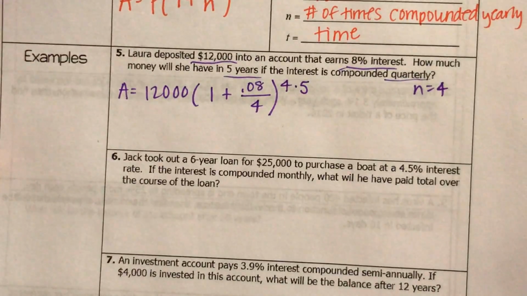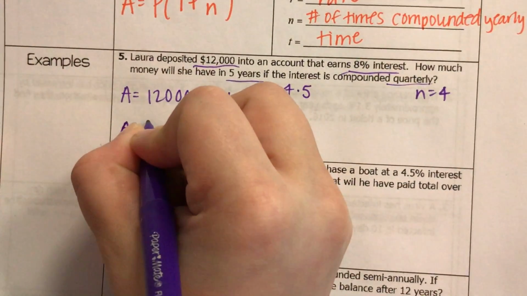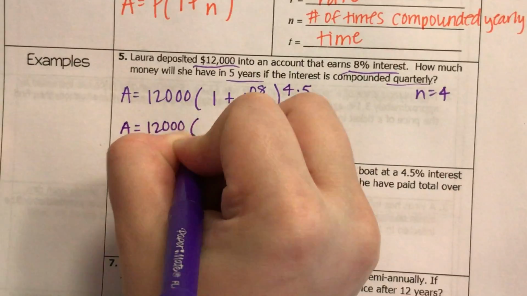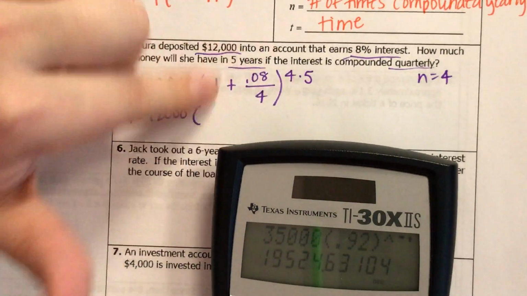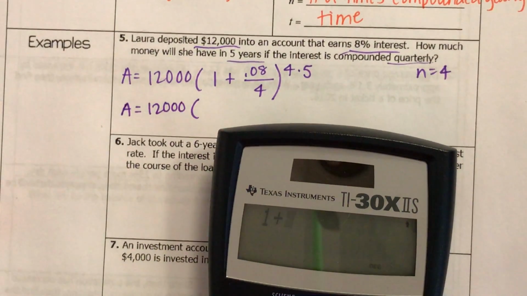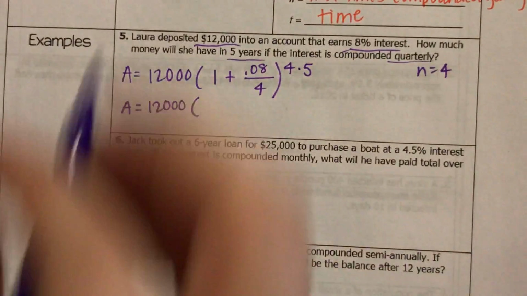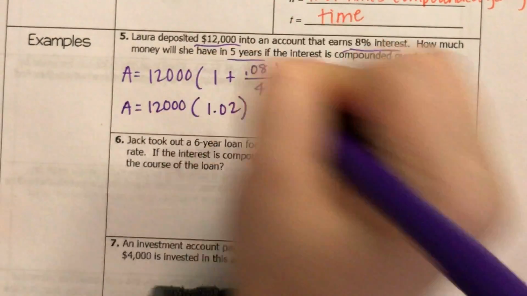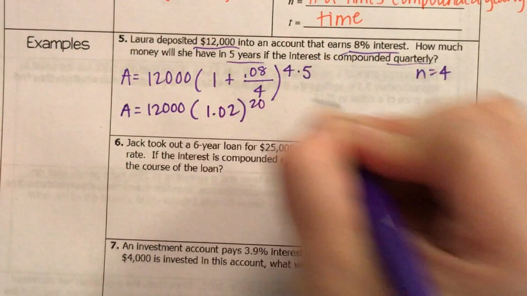Whew. Okay, let's see if we can't simplify this a little bit. A equals 12,000 times, let's see if we can figure out what all of this mess turns into. So we have 1 plus, I'm going to use parentheses to separate here, 0.08 divided by 4, 1.02. So all of that stuff in the parentheses turned into 1.02, and then 4 times 5 is 20.